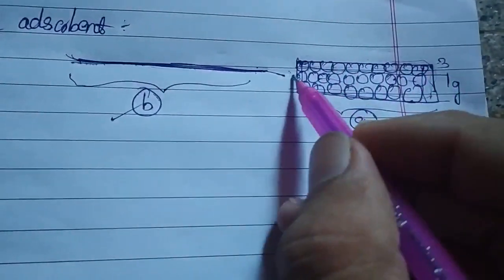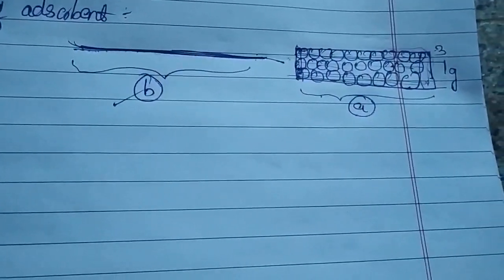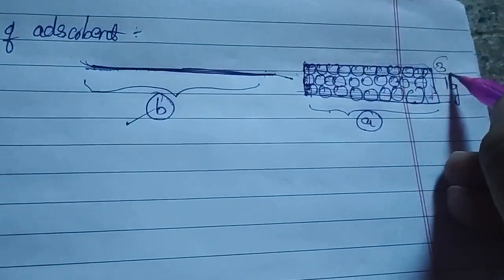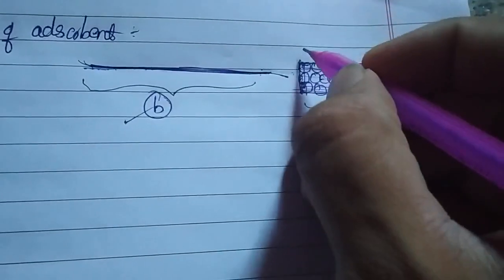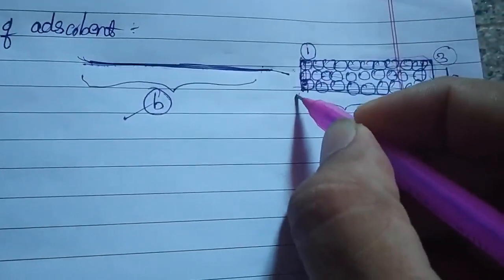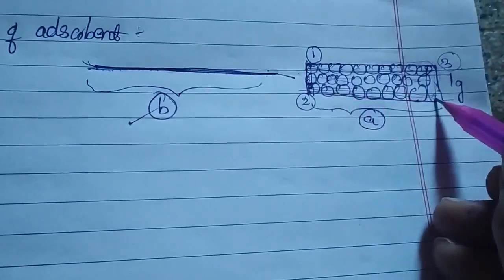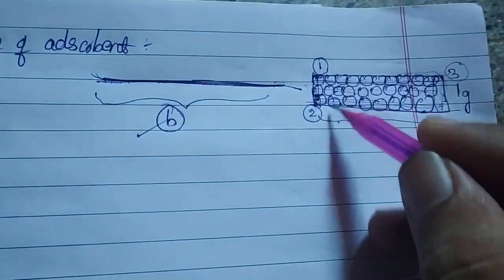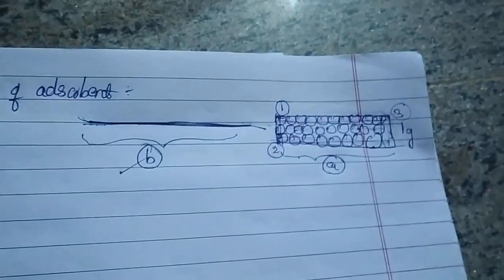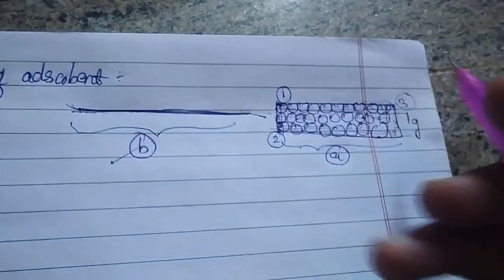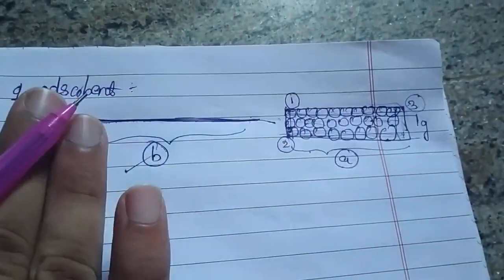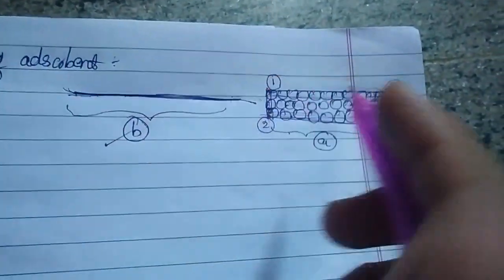This is the 1st layer, this is the 2nd layer, this is your 3rd layer. Among these 3 layers, your first layer can adsorb and your 2nd layer can adsorb, because they are on the surface of your solid. But when I am making this rod into powder and spreading it, what has happened?